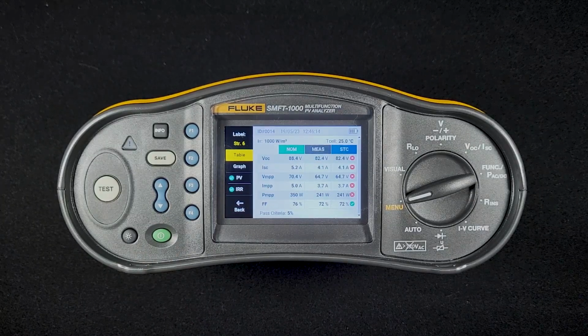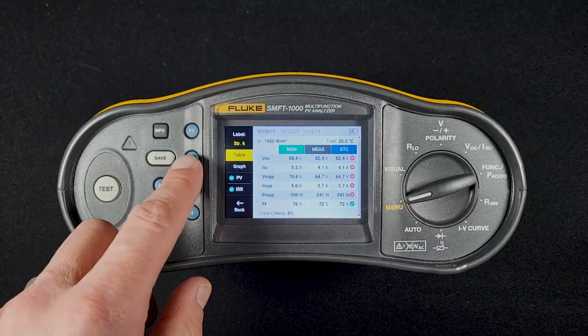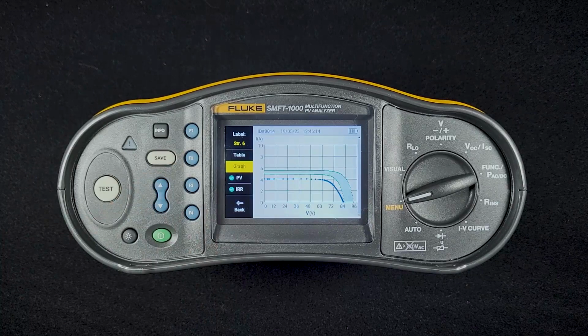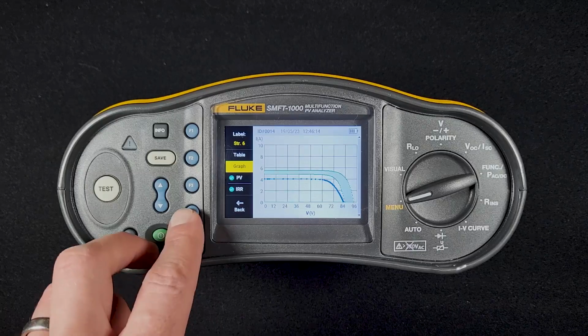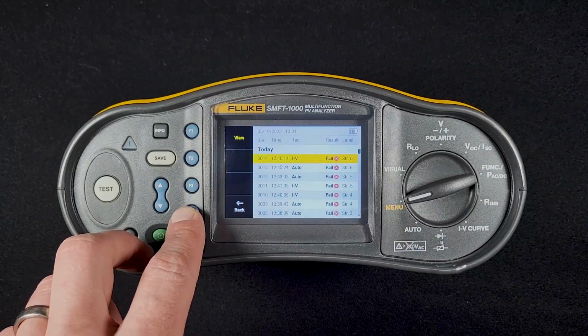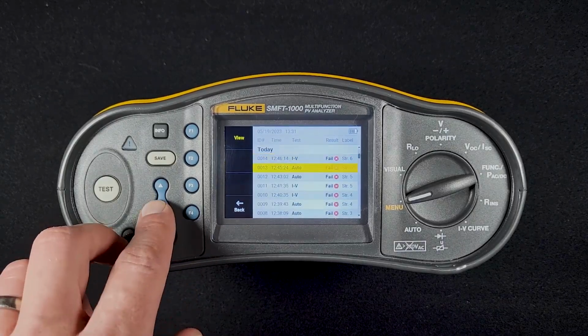We can see here that the irradiance meter was apparently not connected during this measurement, so it defaulted to 1,000 watts per meter square and 25 degrees C. We can see the table. We can also push the F2 button to go to the graph, and here we see the measured readings in the graph there. We did have our PV module set in, and it says the irradiance sensor was connected, but we don't have that irradiance measurement in there.